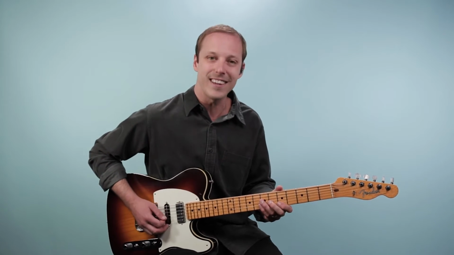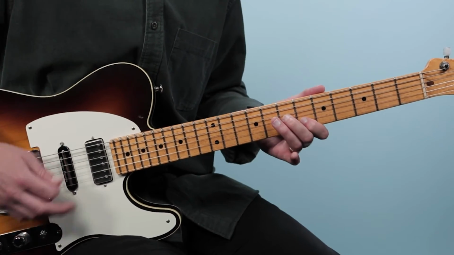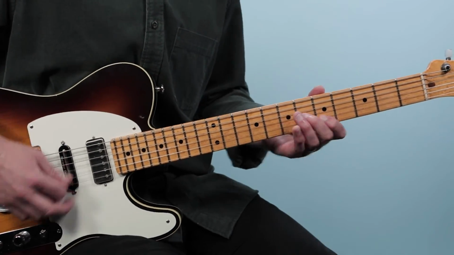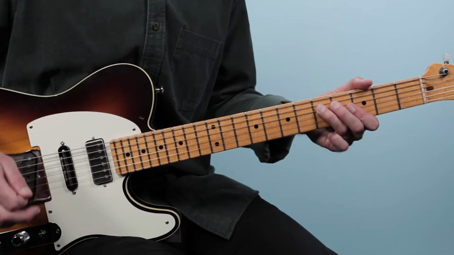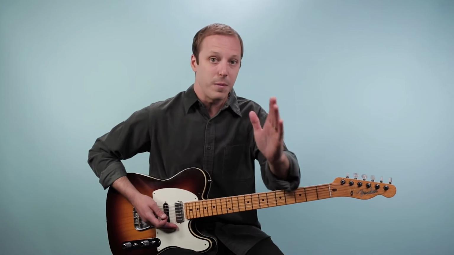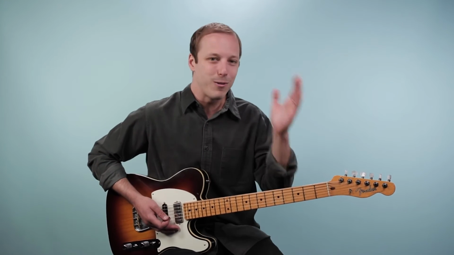Then we go back to the first riff 2 times, like this. 2, 3, 4, 1. All right, remember we're starting on beat 2, and then we have basically a rest where the vocal sings, and then the guitar answers, then a rest where the vocal sings, then the guitar answers, all the way through the 12-bar blues. It's like every other bar we're kind of playing here.